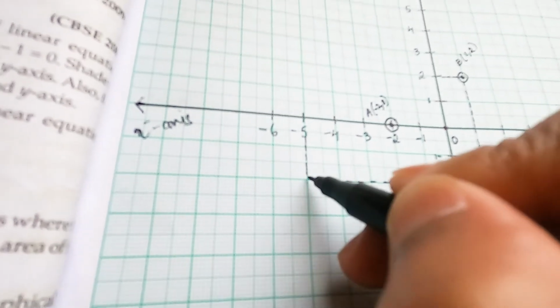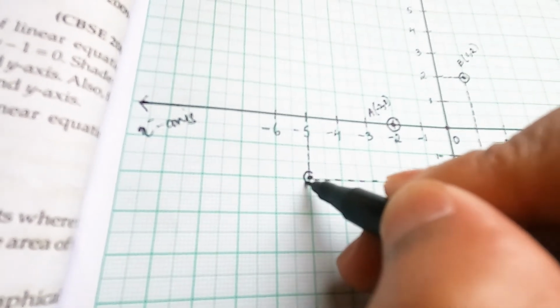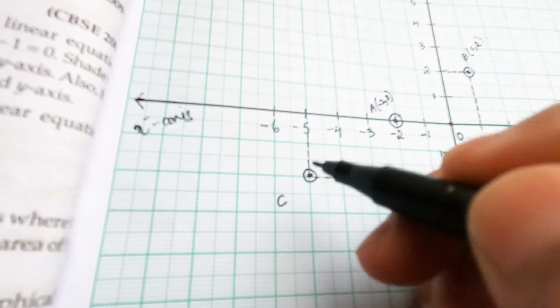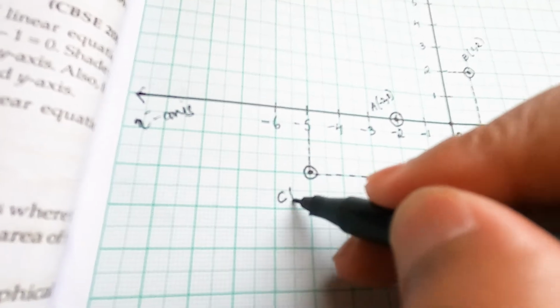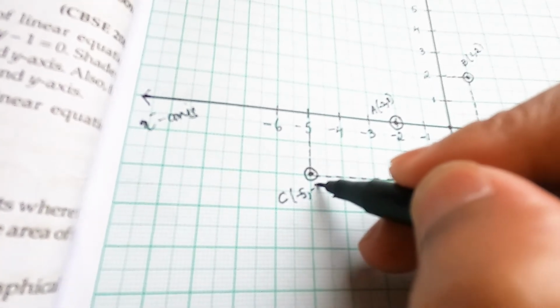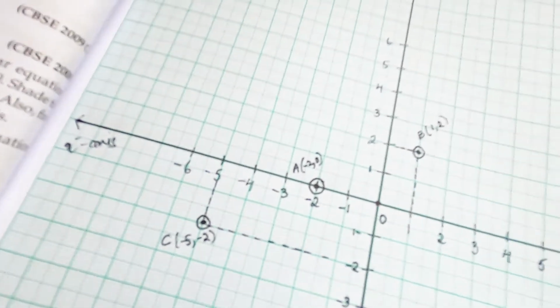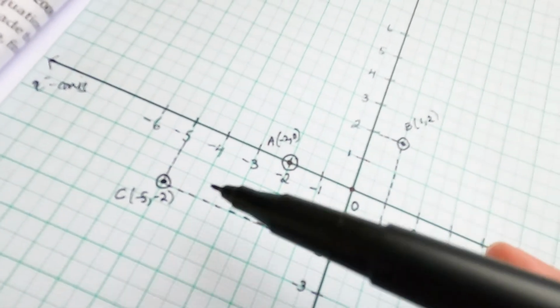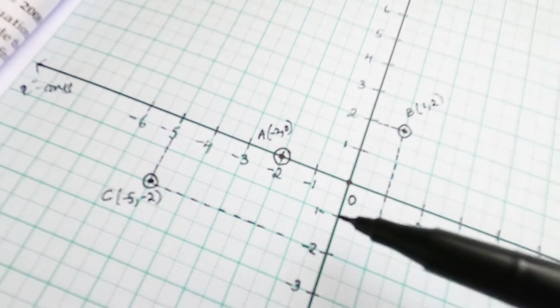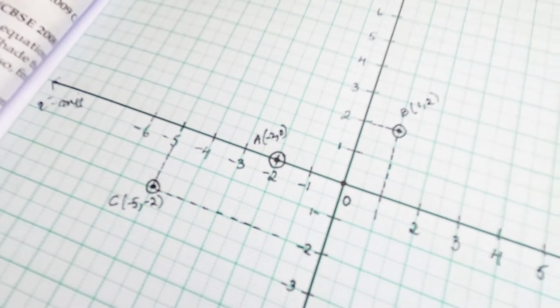Alright, so you will name it as point C. So the coordinates for this one will be minus 5 and minus 2. Alright, so in this case, we have gotten all the 3 points for the first equation.